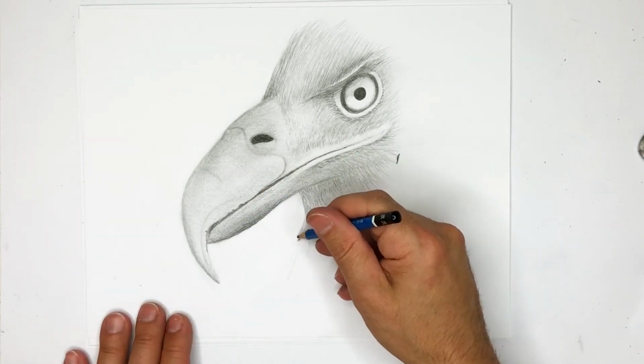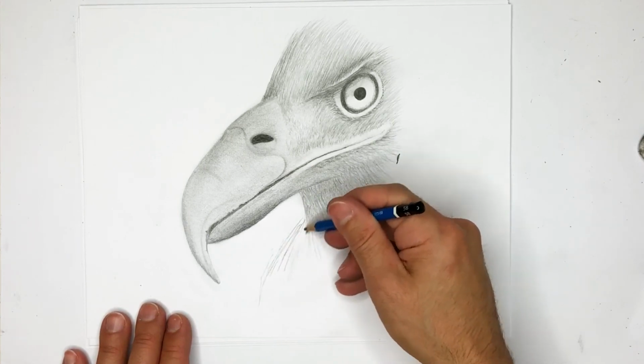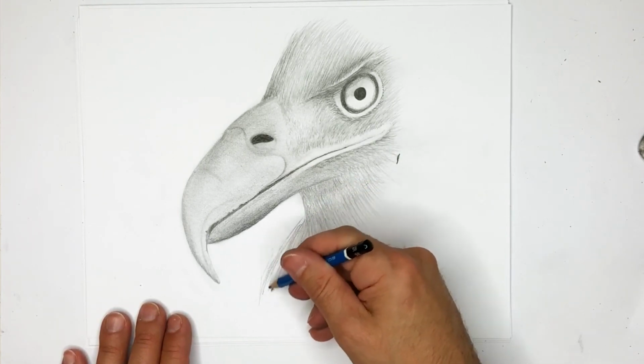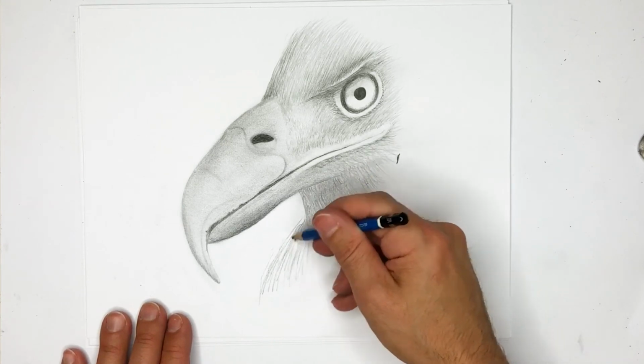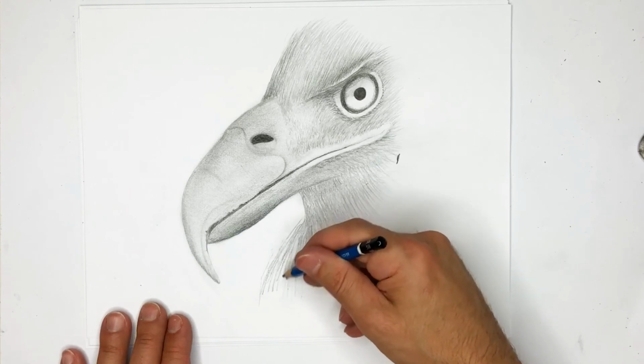Let's also agree that down over here, you also have some feathering. I'll probably just put this on to show that there's a bit of a bulkier body there as well. And I'll quickly put this together.